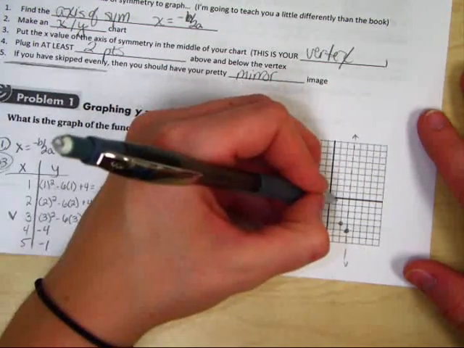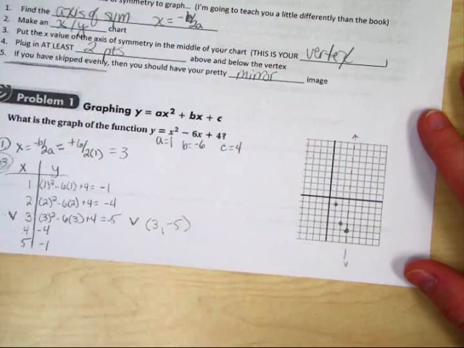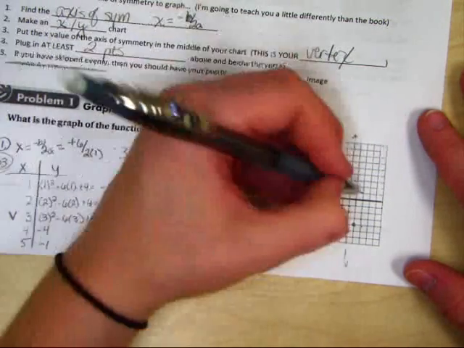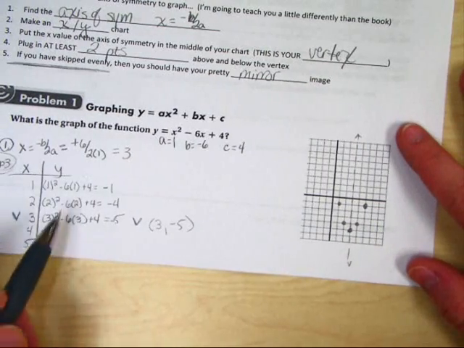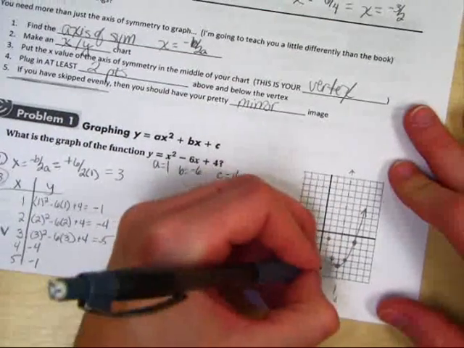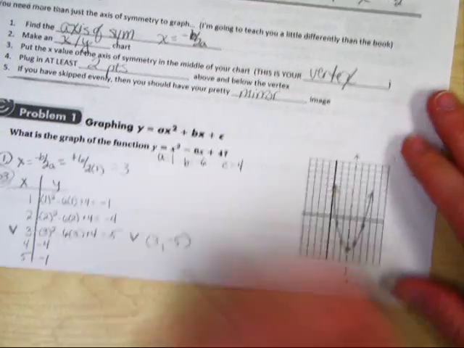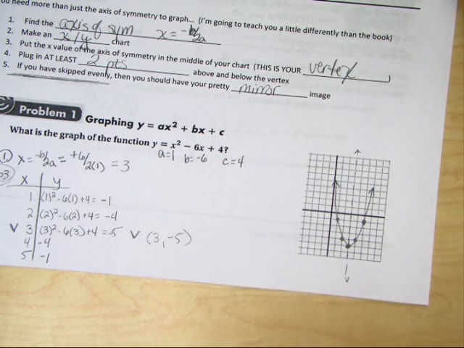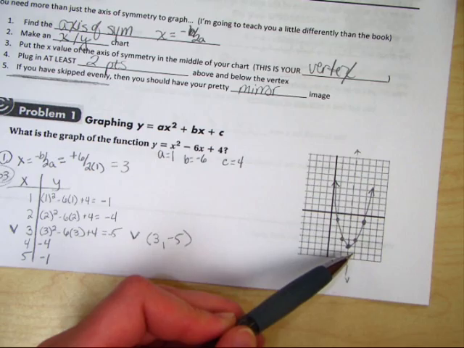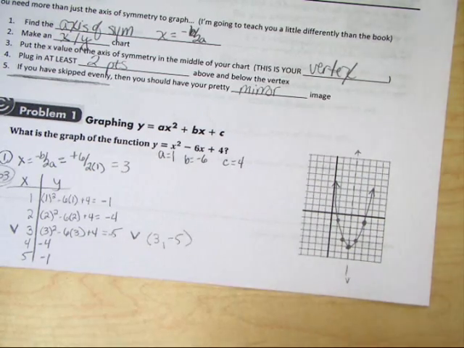1, negative 1. 4, negative 4. 5, negative 1. Those are the points from the XY chart. Just take your pencil, make a nice U shape, and you have your perfect parabola. Notice this time it shifted to the right and it shifted down from the origin.